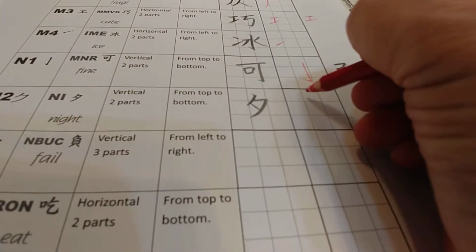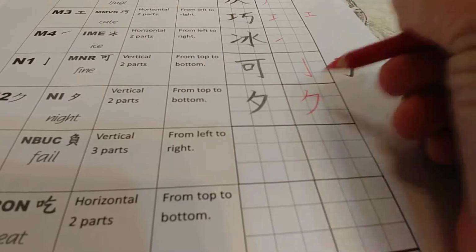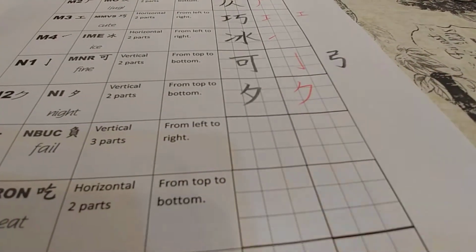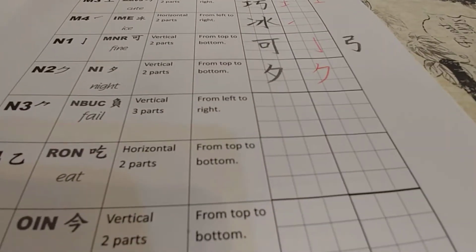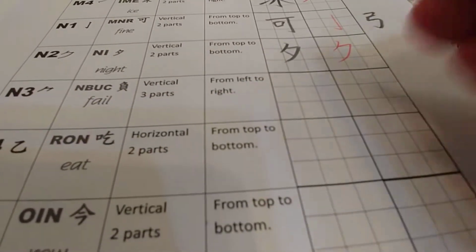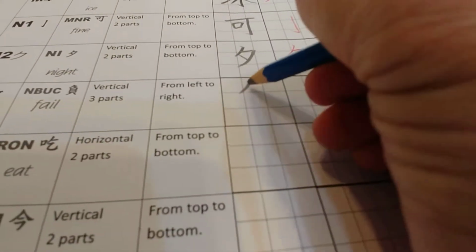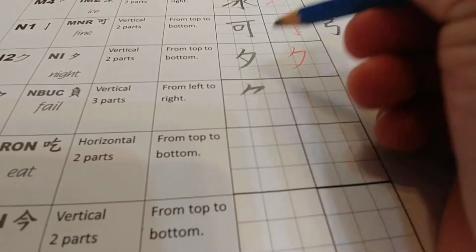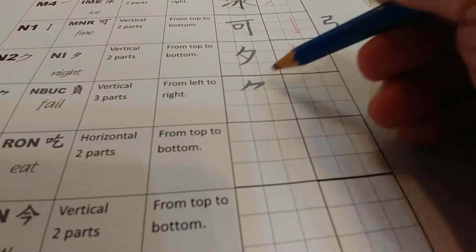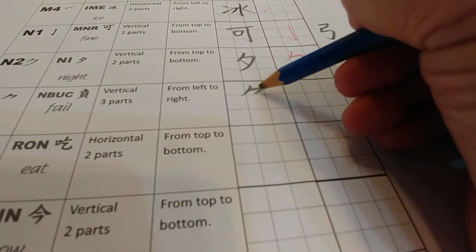Okay, I repeat N2 like this. 2 strokes, N2. And N3, more or less the same but smaller. This part is N3. Yeah, something like this, but the last stroke is much shorter.